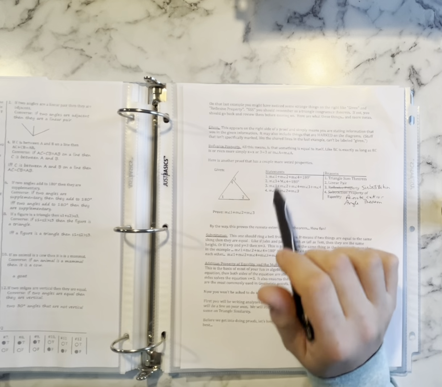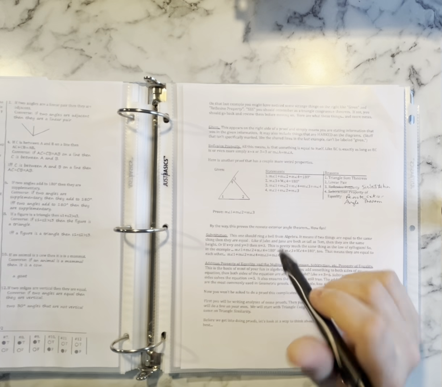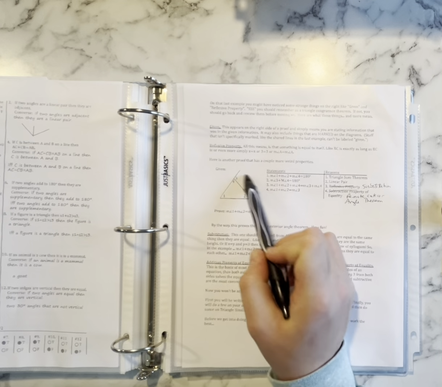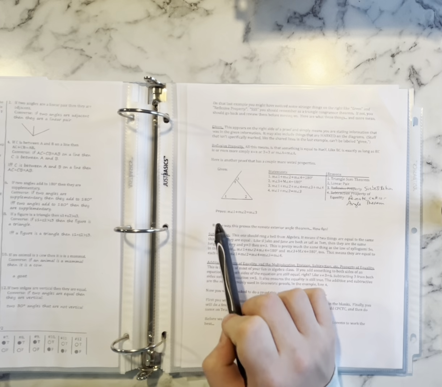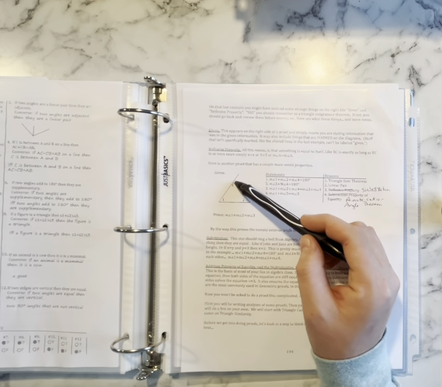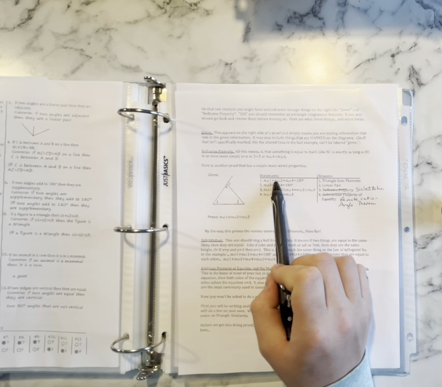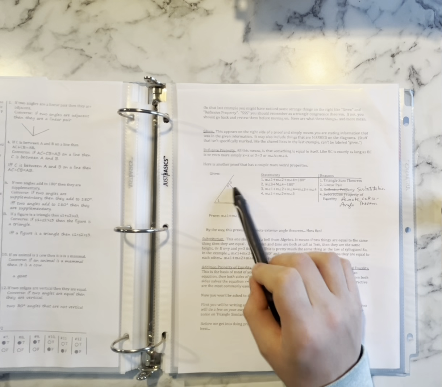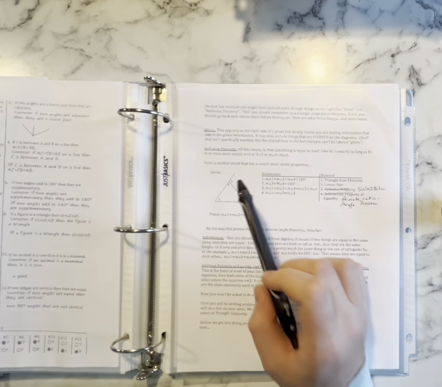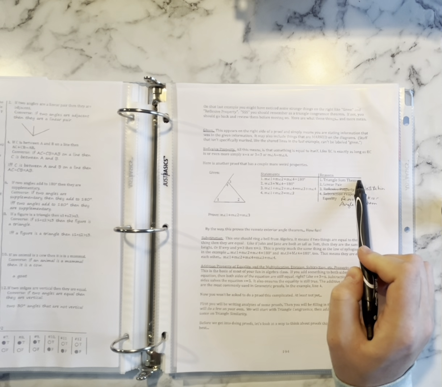So here's a couple different things that we can also use. This is what we're given. We're trying to prove that the measure of angle 1 plus the measure of angle 2 equals the measure of angle 3. So these are the statements we have. The measure of angle 1 plus the measure of angle 2 plus the measure of angle 4 equals 180, and we know that because of the triangle sum theorem.